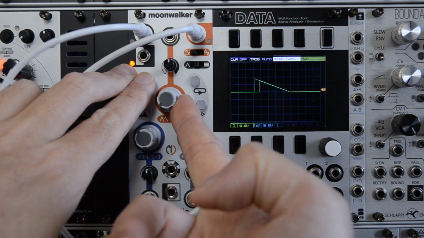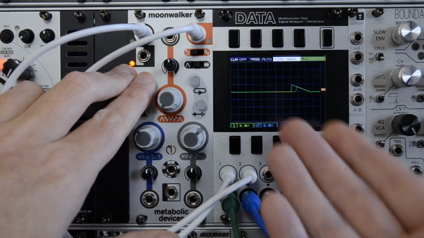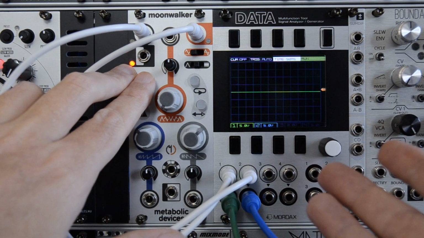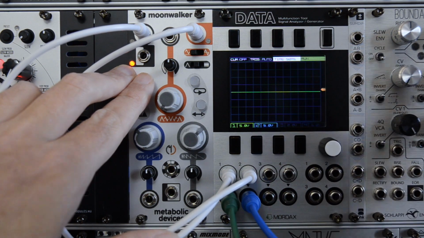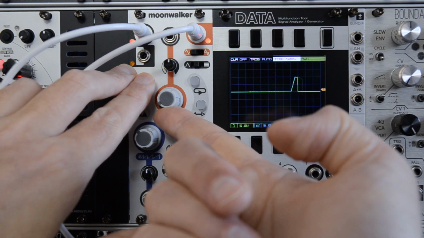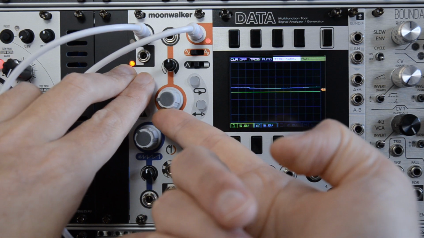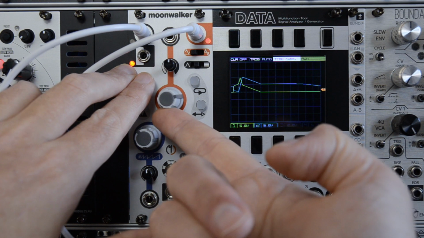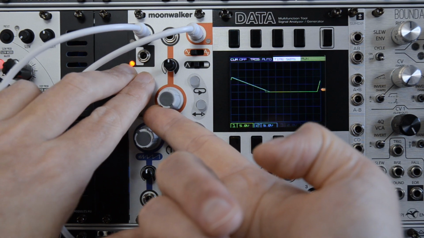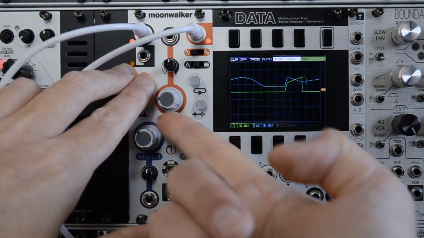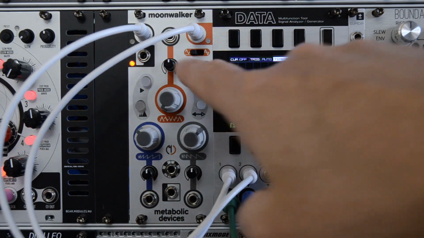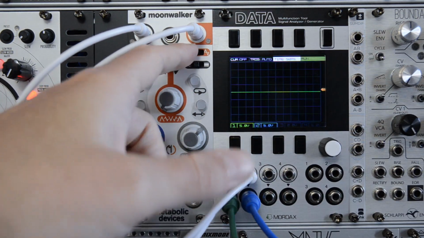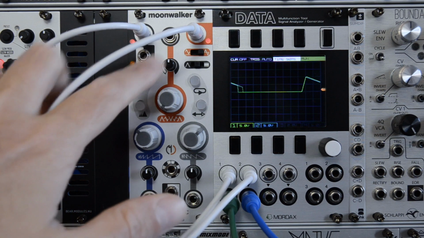But as you can see, and by the way, the reference output is always between 0 and 10 volts, but the phase offset output in the unipolar setting remains between 0 and 10 volts at all settings of the offset knob. Now this changes when you switch it to bipolar.